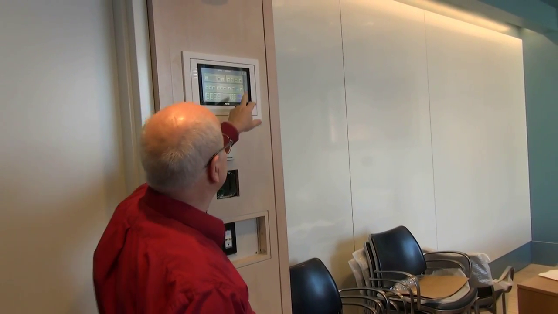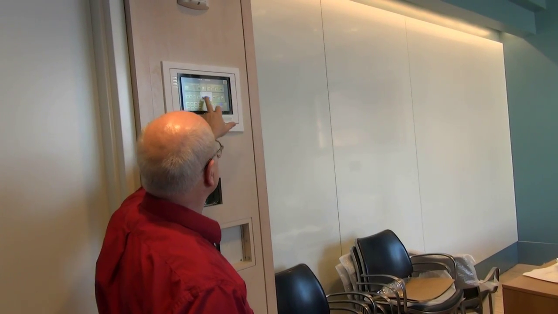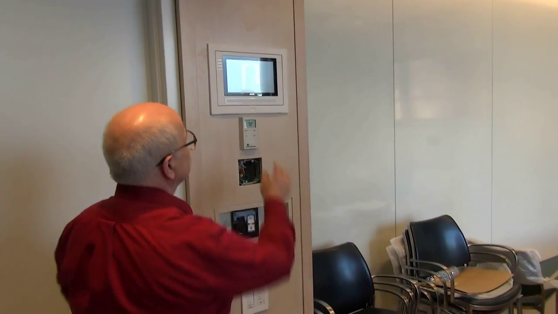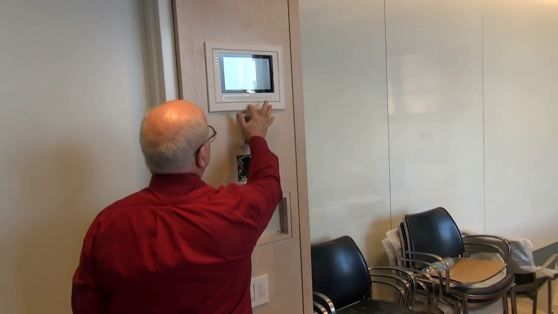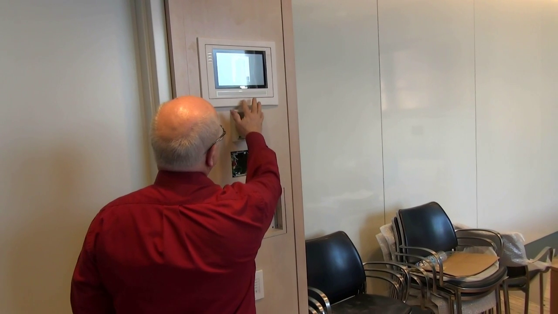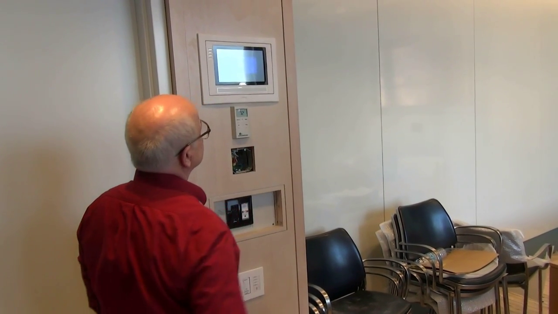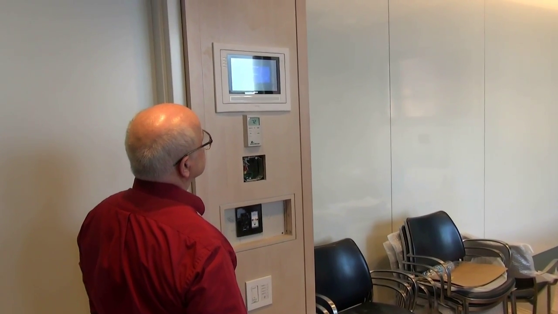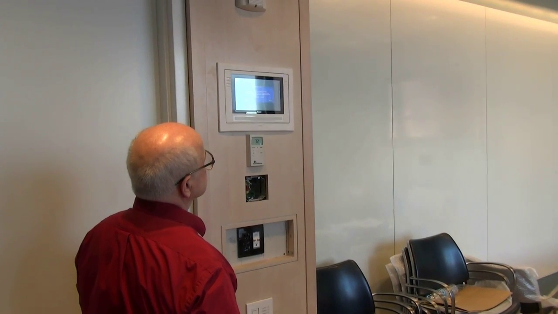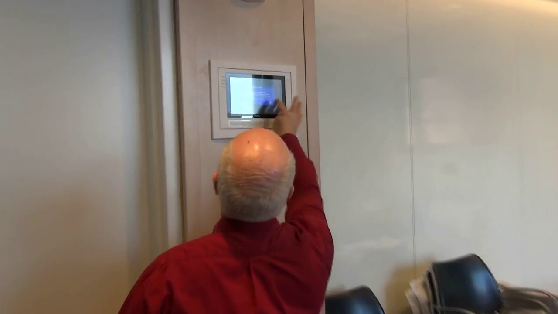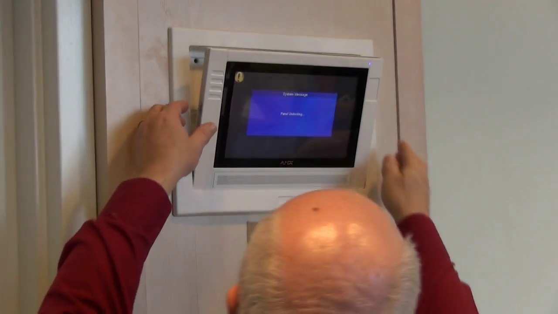I'm going to show you how to undock this. We're going to lose connection, so it's not going to work until it has a chance to be established. Anyway, you press this button, press and hold it. It's going to say undocking. And I'm going to go ahead and undock it. Basically, you just lift it off the wall.